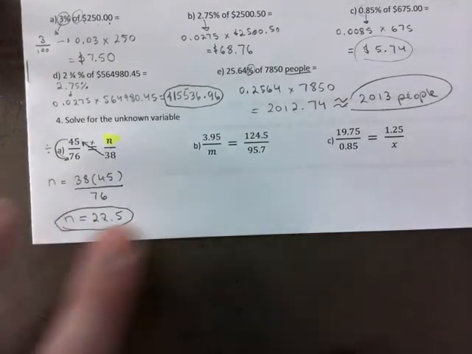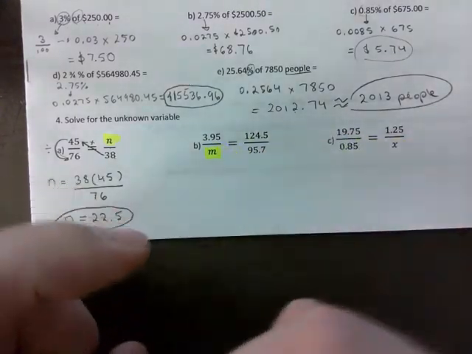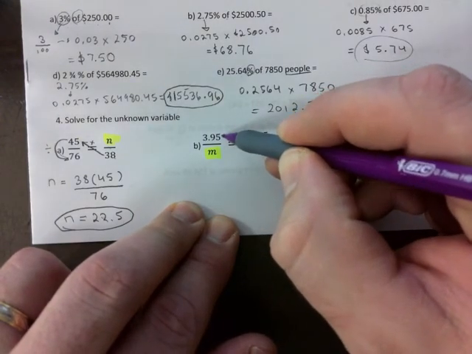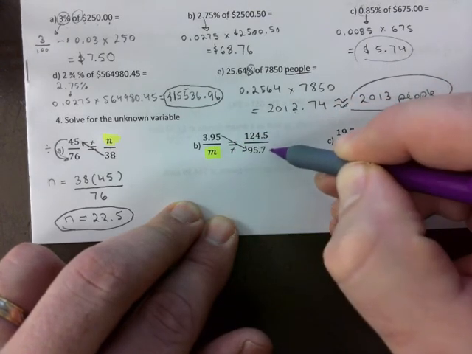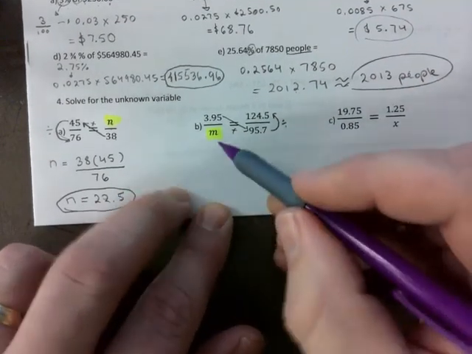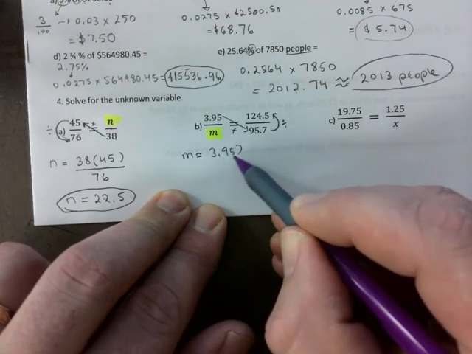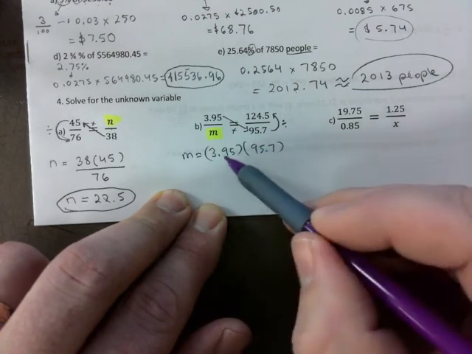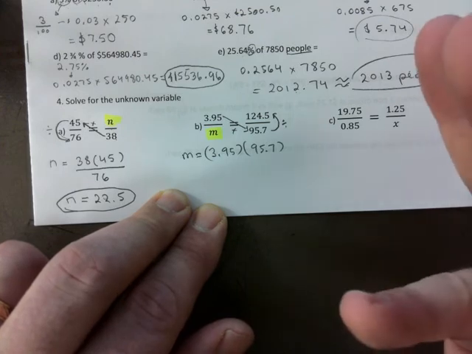Let's do one more. The m is there. So my journey starts on the left side. I'm on top on the left, right? You cross multiply, and then you divide going up. That's how easy these are. So you say that m is going to be 3.95 times 95.7. It doesn't matter which one you write first, because 2 times 3 is the same thing as 3 times 2, right?